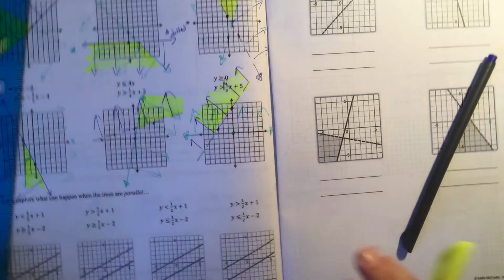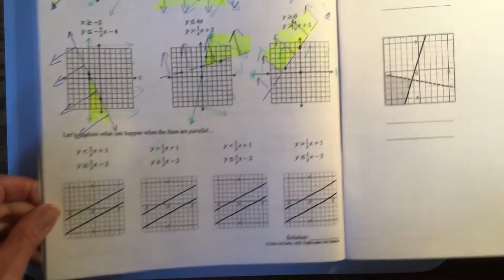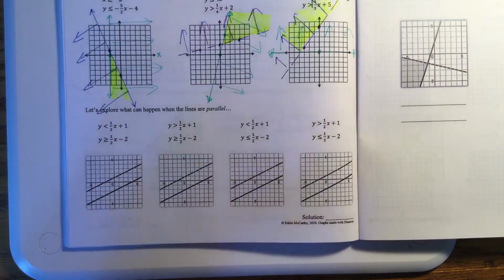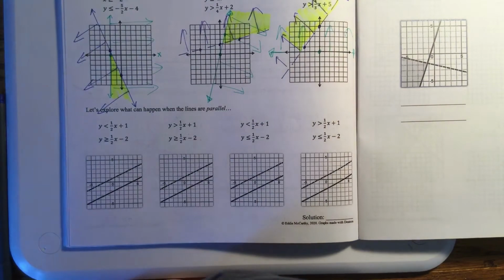Okay. So once you graph it, then you would be able to answer questions like what points would make that equation true. Okay, so we're going to explore some more things.